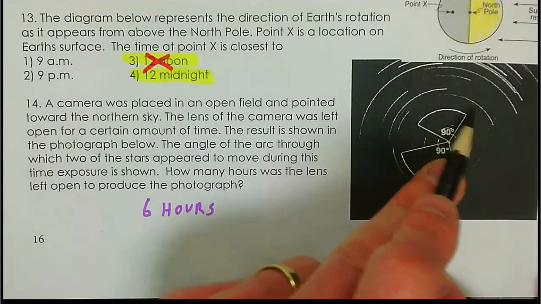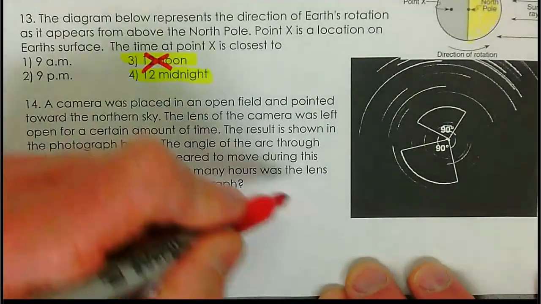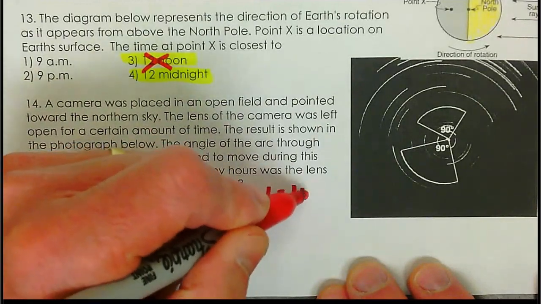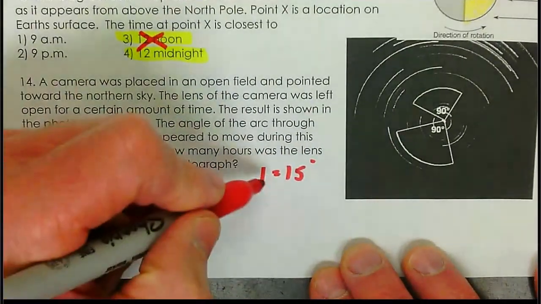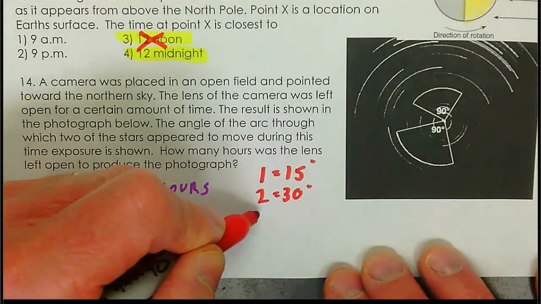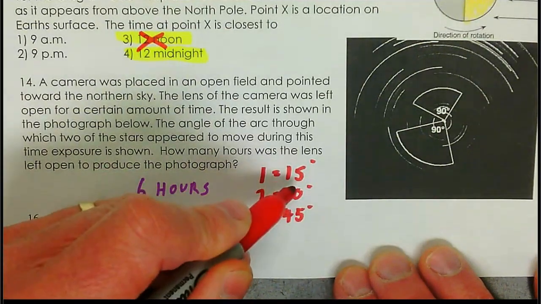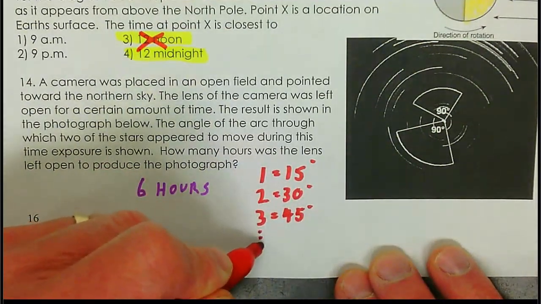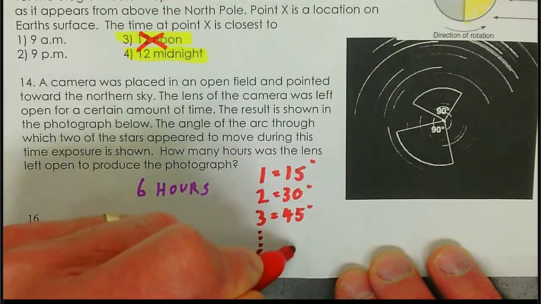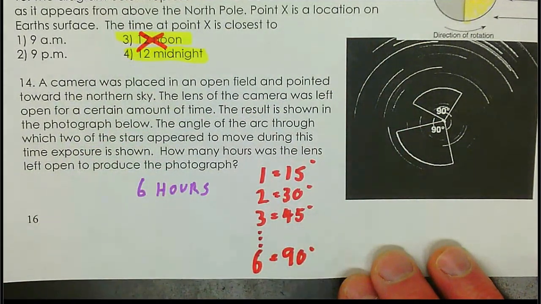14. A camera was placed in an open sky. You can see these star trails. They show us that the star trails are 90 degrees. That's got to be 6 hours because you know a 1 hour photograph is going to leave behind a 15-degree star trail. A 2 hour photograph is going to leave behind a 30-degree star trail. A 3 hour photograph is going to leave behind a 45-degree star trail, right? Every hour is another 15 degrees. If we go to 6 hours, that's going to equal a 90-degree star trail. So 90 degrees would give us 6 hours.